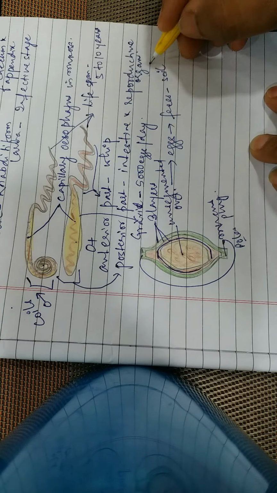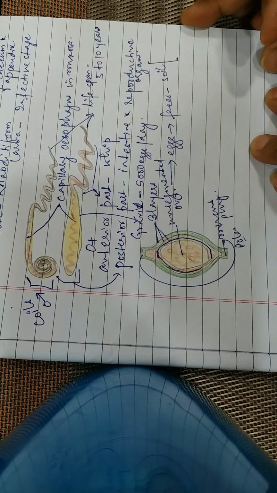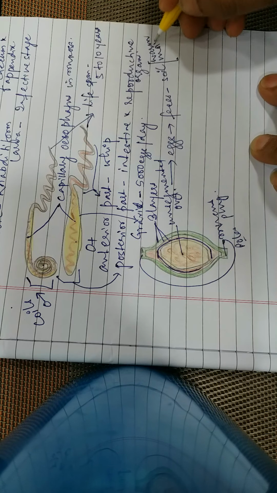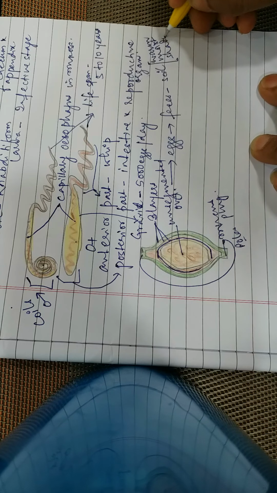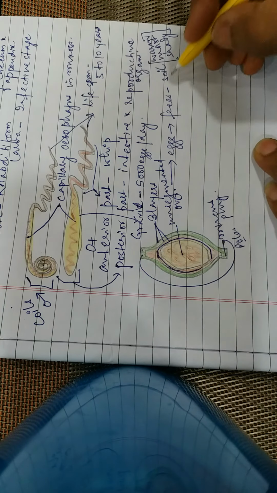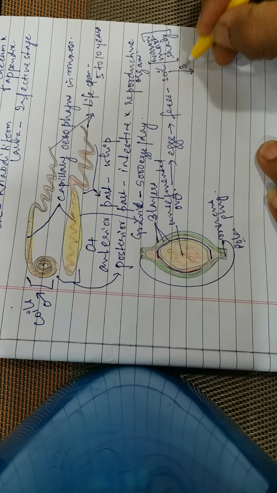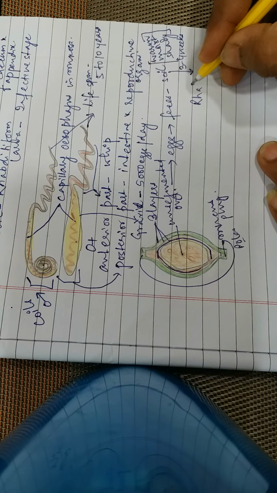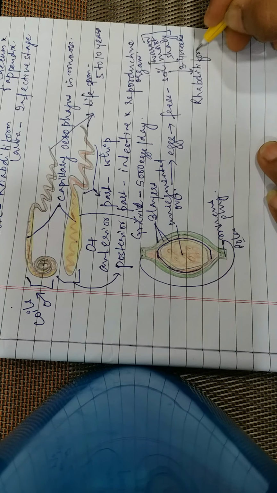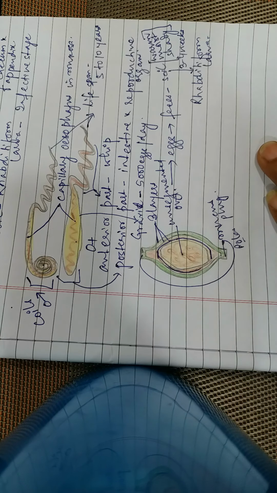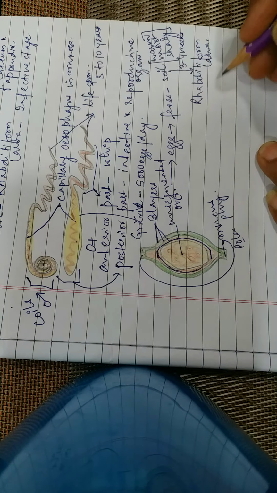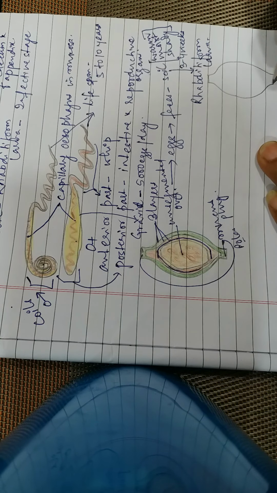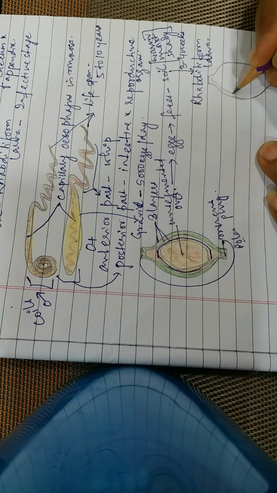The kind of soil that this parasite prefers is warm, moist, and shady. Under these conditions, inside the soil, within 3 to 4 weeks, this egg converts into a rhabditiform larva. This rhabditiform larva is again dumbbell shaped, having the 2 mucus plugs, and shows 3 layers.